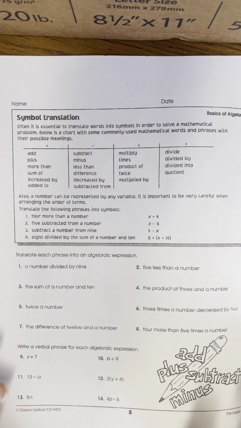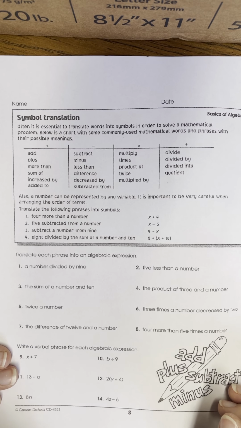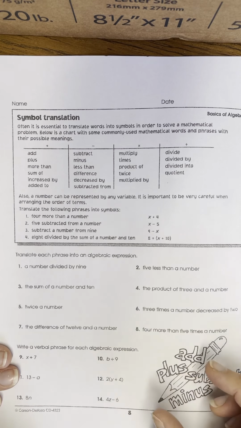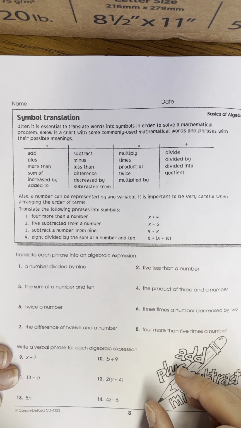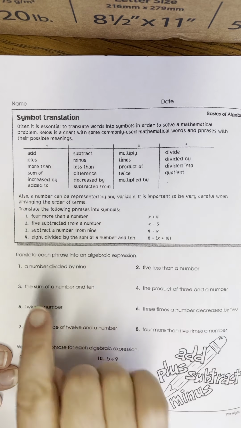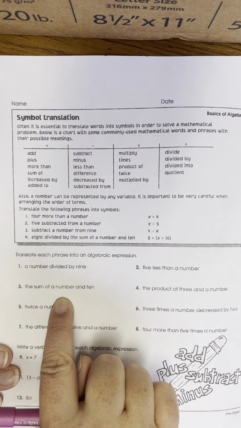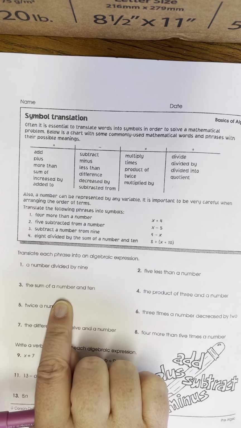All right, so today we're going to talk about translating algebraic expressions. Now, when we're talking about algebraic expressions, we know that we have variables, operations, and numbers involved. When we are translating, we actually want to either turn an algebraic expression into words or take words like these examples here and turn them into an algebraic expression.